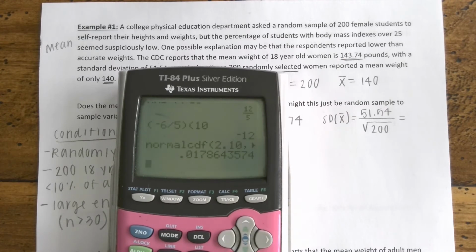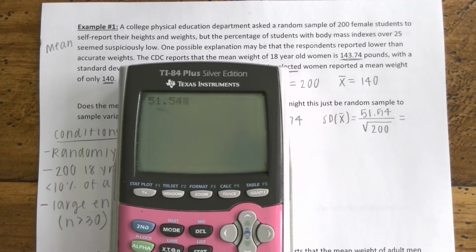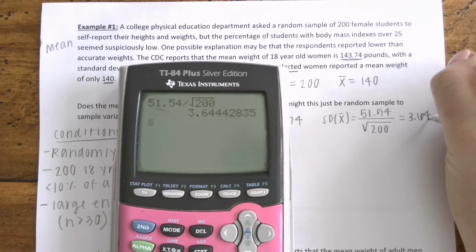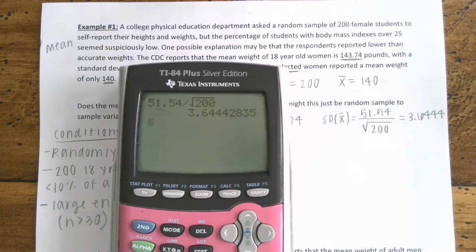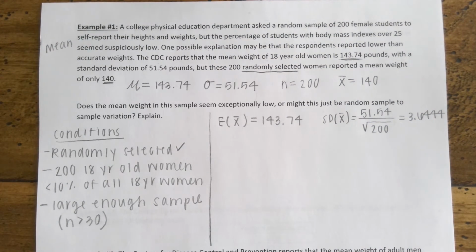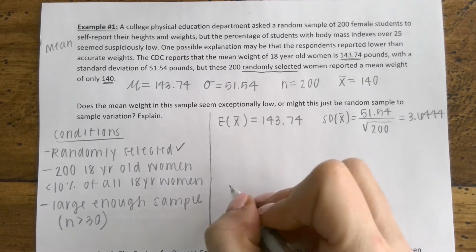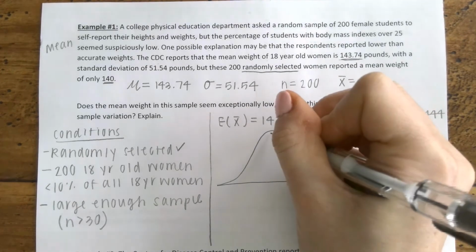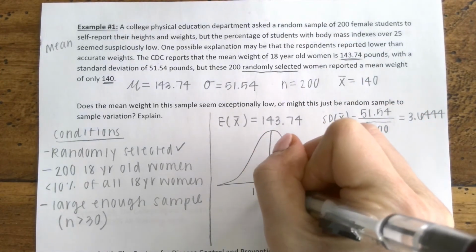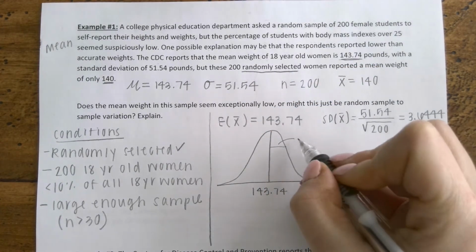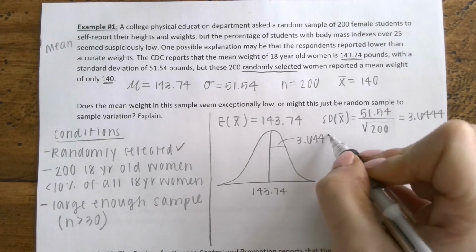Alright, 51.54 divided by the square root of 200 gives me 3.6444. Again, I'm always going to go to 4 digits after the decimal. I have my mean and standard deviation, so I have enough to build a normal model. My mean is that 143.74. Standard deviation we just found to be the 3.6444.